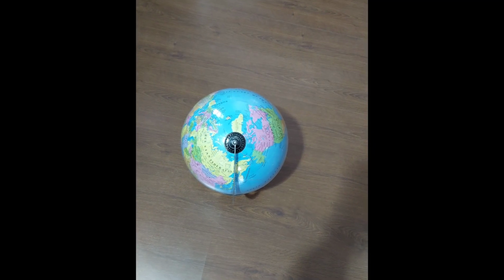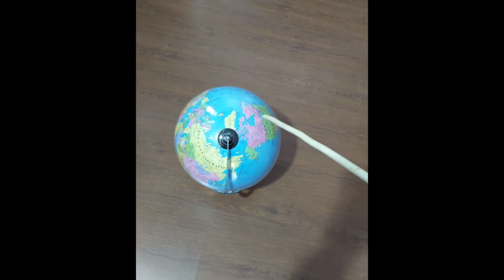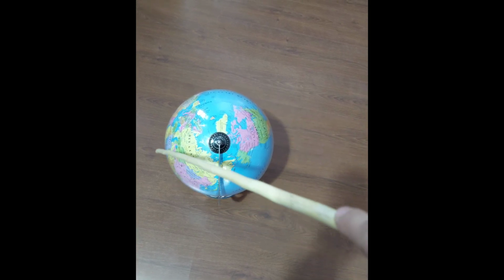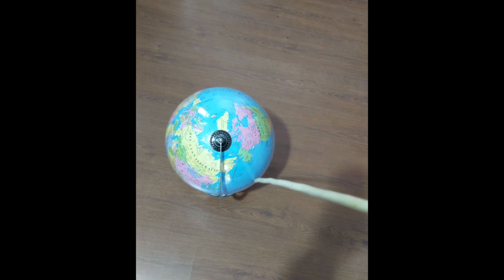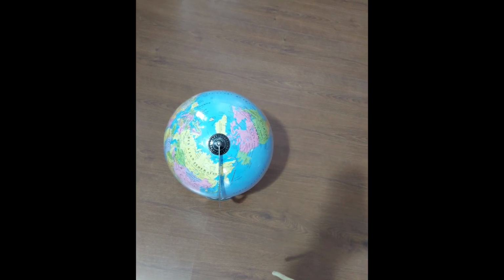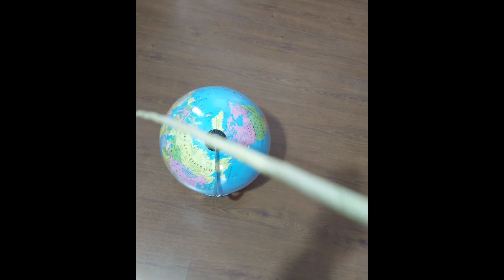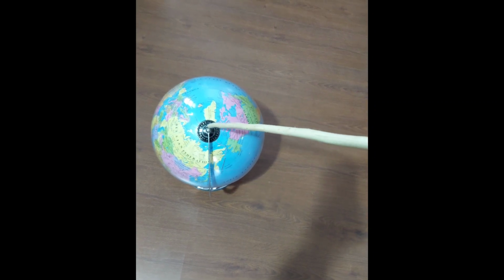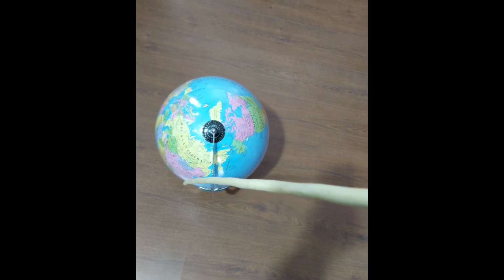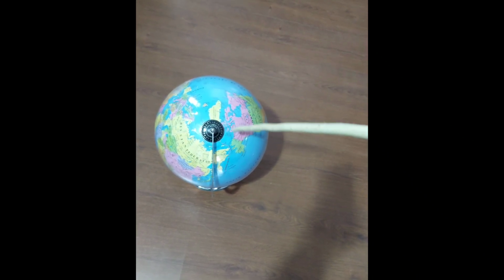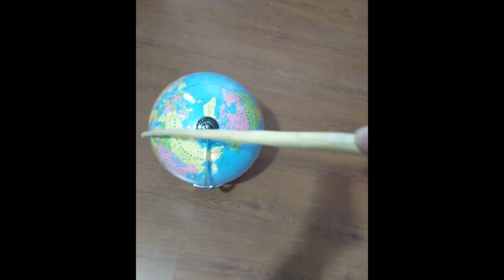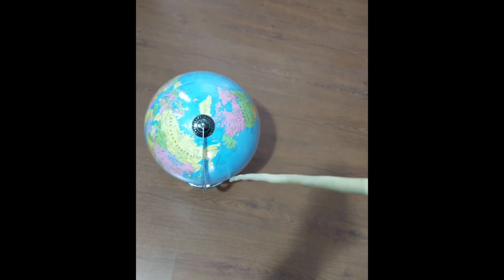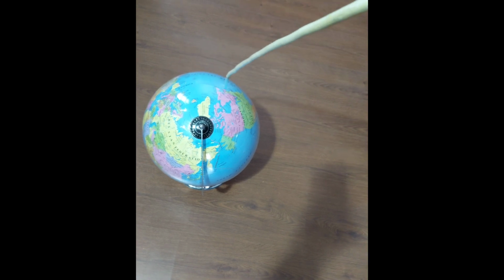Let's talk about the circumference of the earth. What is circumference? Circumference is the outer line of the circle, the line drawn from the outer side. So in the earth's case also, there are two types of circumference. First is the equatorial circumference. This is the equator line, and this point is the north pole. We are visualizing the earth here as a globe. The equatorial region is this one where my stick is pointing.